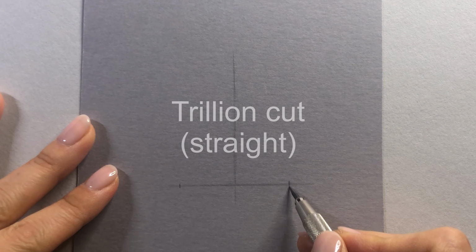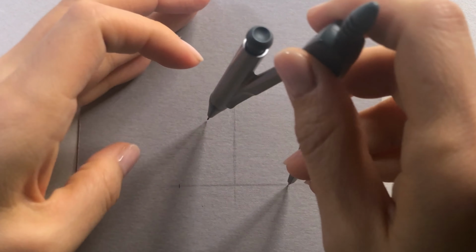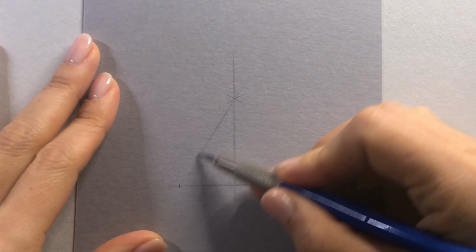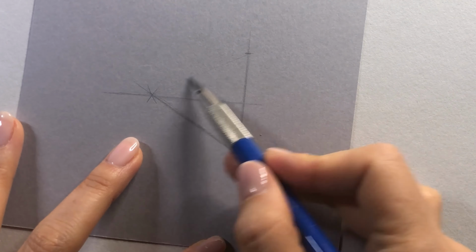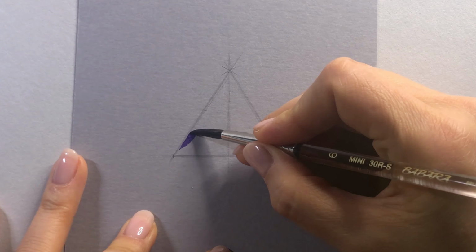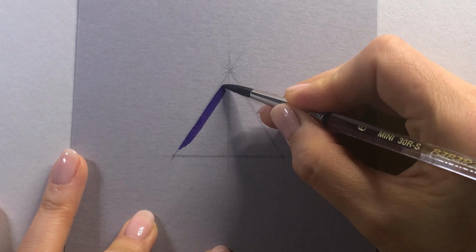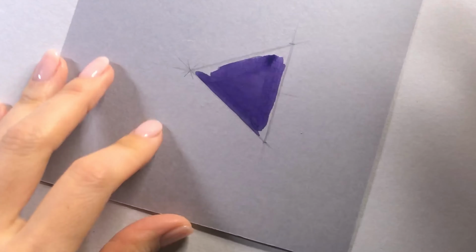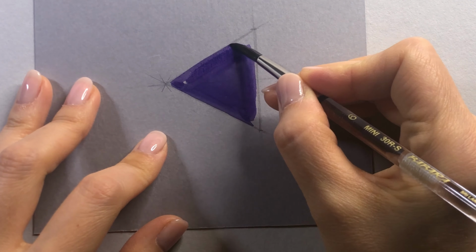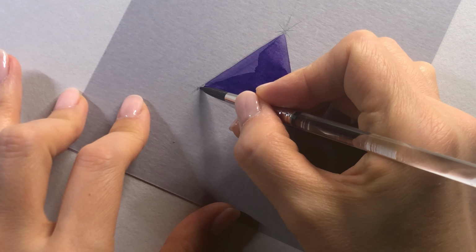Next one is trillion cut with straight lines, and you will find that the facet drawing is almost the same as the princess cut. I will paint the base color with deep purple watercolor, considering that it's going to be amethyst.